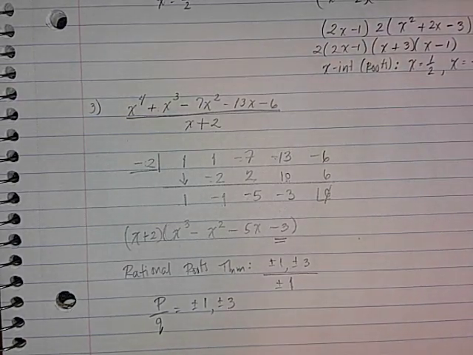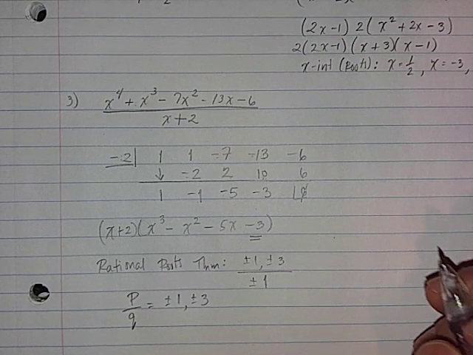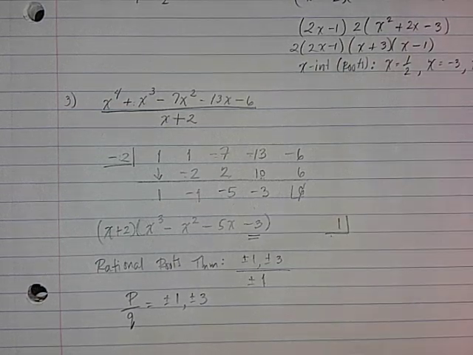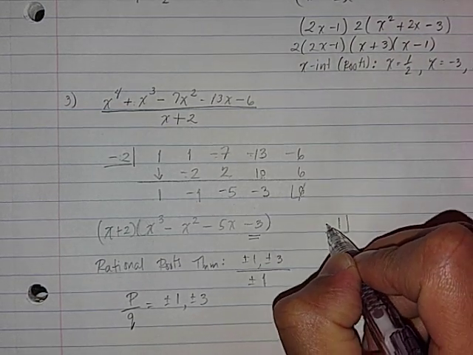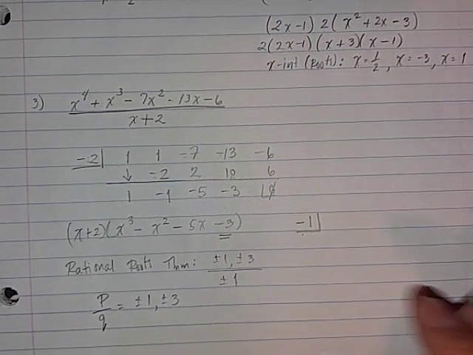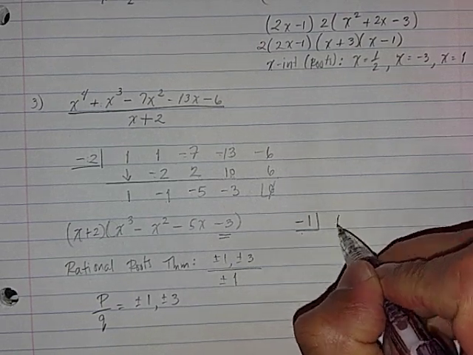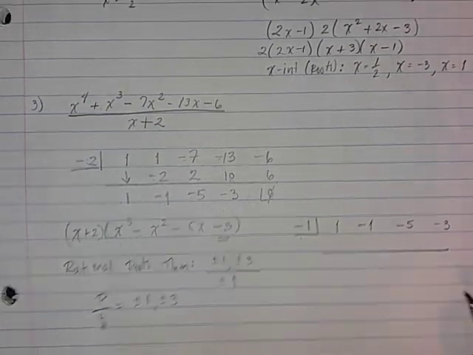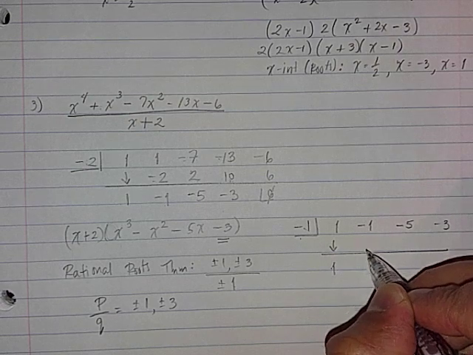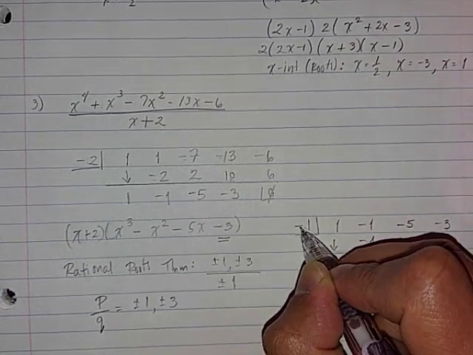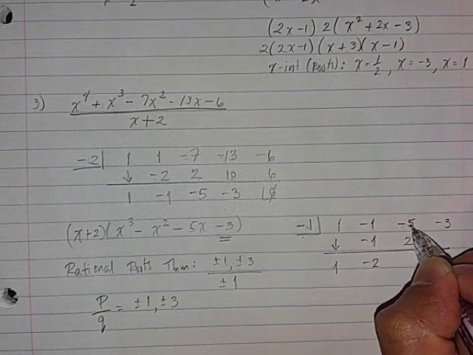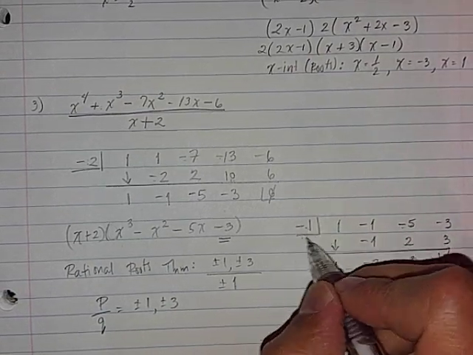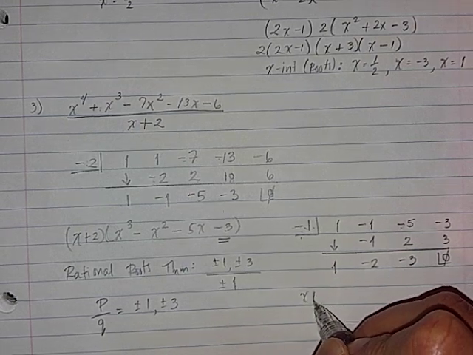Well, that's pretty easy. Since I already know the answer to this guy, I'm just going to go ahead and use 1. Okay. And actually, I believe it's -1. So let's double check if I'm right. So we go ahead and do the same thing. 1, use -1, use -5, and then -3. Okay, bring down the 1. -1 times 1 is -1. That gives you here -2. -2 times -1 is positive. -5 and 2 is going to give you -3. Negative times negative is a positive. Oh, what do you know? It cancels out. So this guy, -1, actually becomes x plus 1.